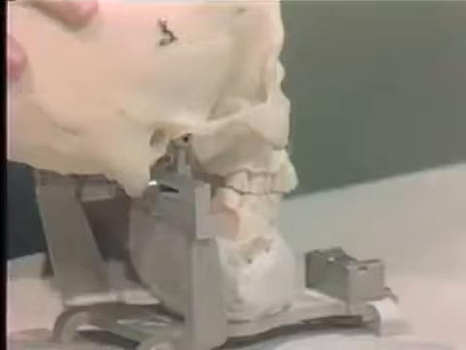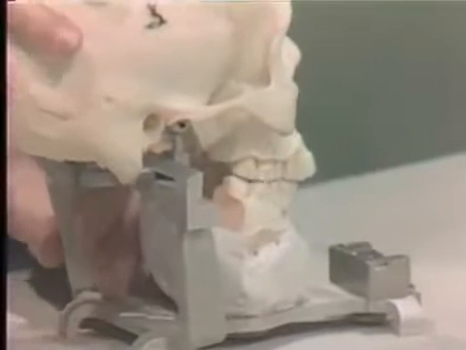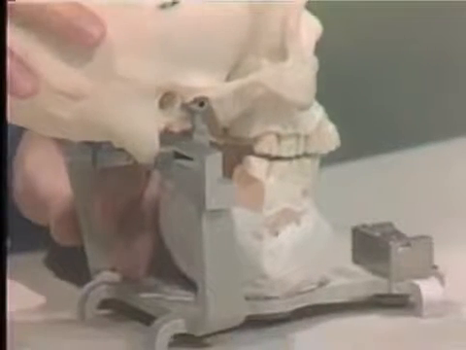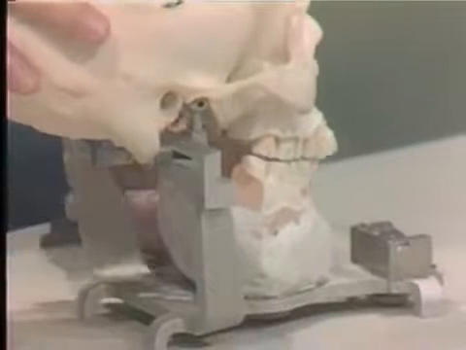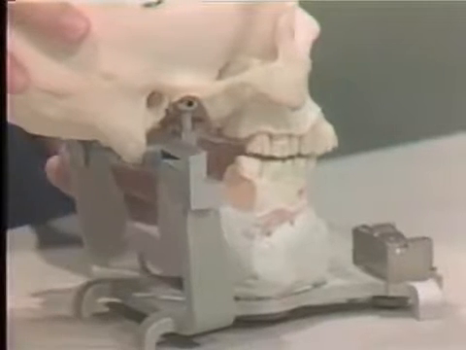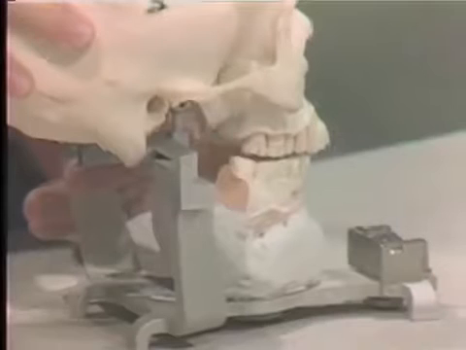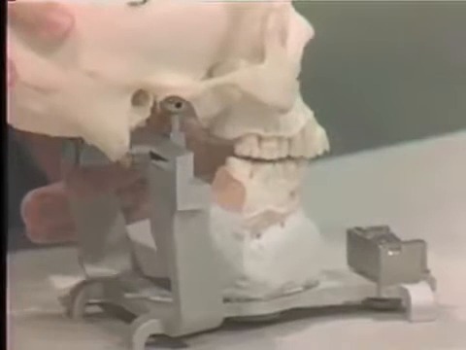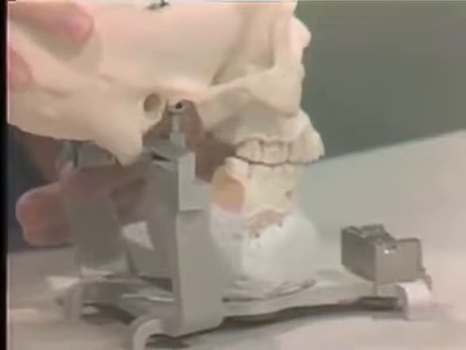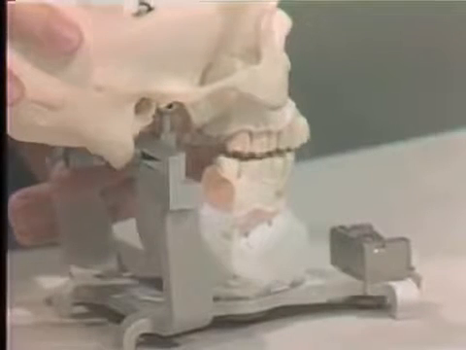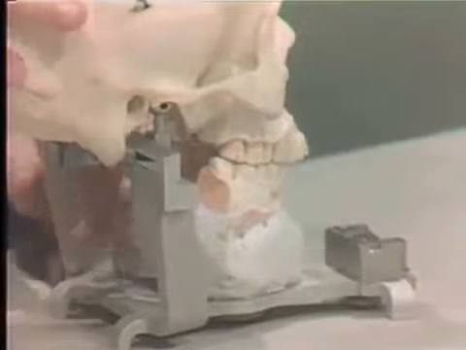Now we want you to notice again, if you go back to the skull, and let me just demonstrate that, as we move the skull, we in essence are moving the upper member of the articulator, and the mandible stays stationary. In your mouth, if you try to do this now at the same time, you'll find that you can create the same movement, but the maxilla is stationary and your mandible does the moving.